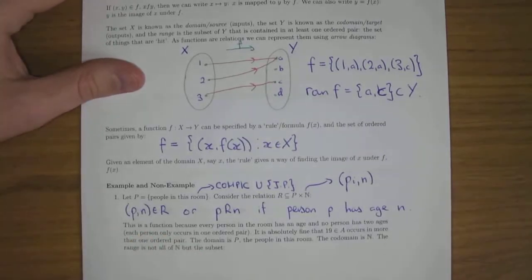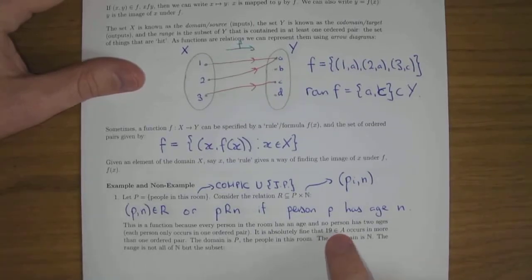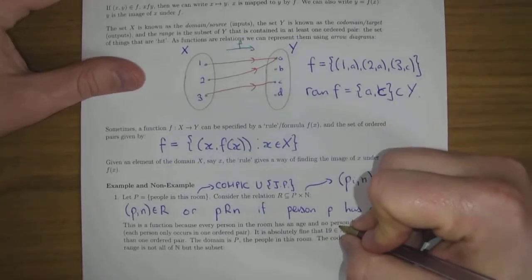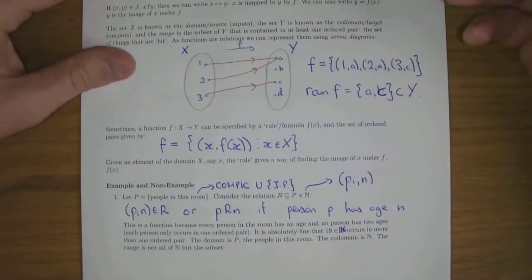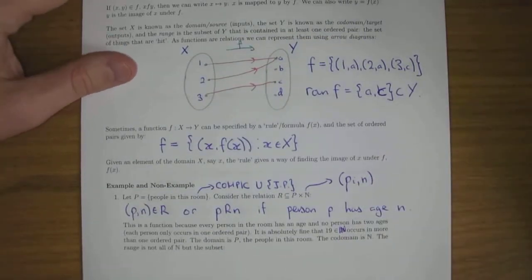Now this is a function because every person in the room has an age. Everyone can be associated with an age, and no person has two ages. It's absolutely fine that 19 in the set of n occurs in more than one ordered pair. That's fine, and it's fine that some ages aren't hit. For example, 16 probably isn't hit.